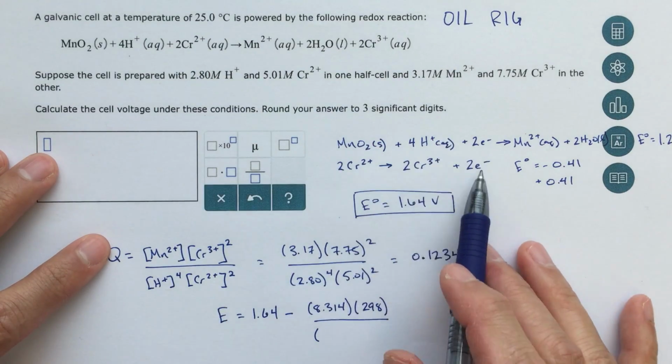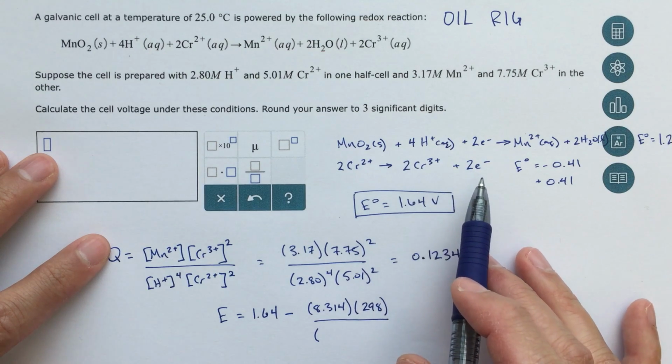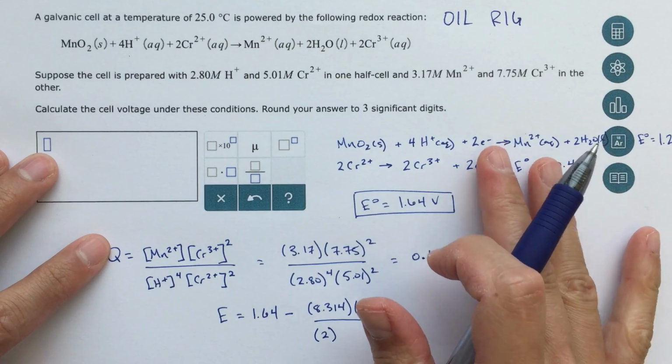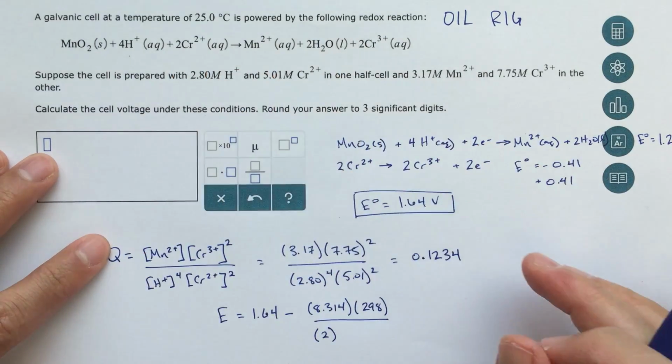This is a nice reason why it's good to write out our half reactions. There's 2 electrons being passed back and forth, so that 2 is going to be my number of electrons. I'll just put a 2 in there. And this is based off of your balanced redox equation.